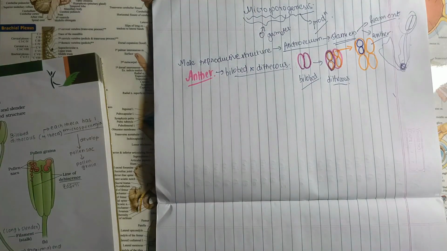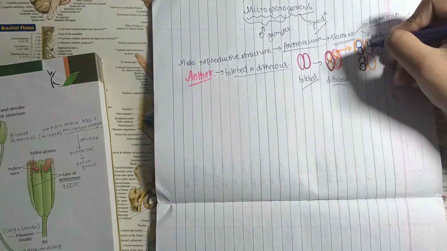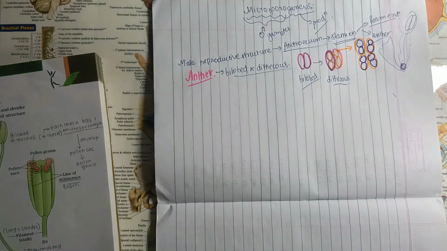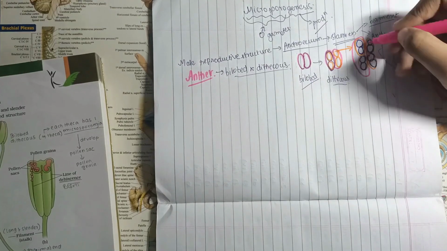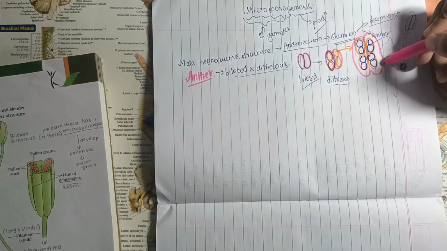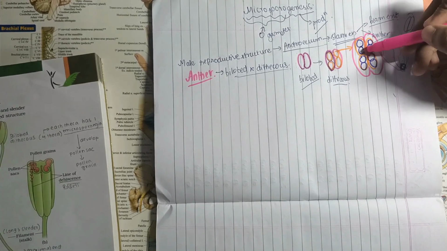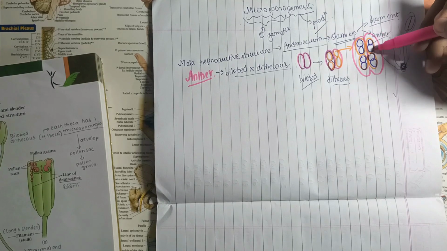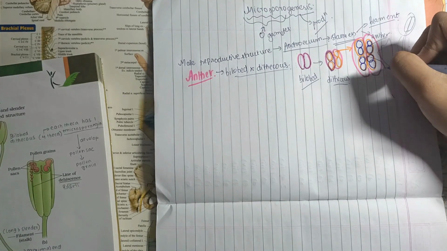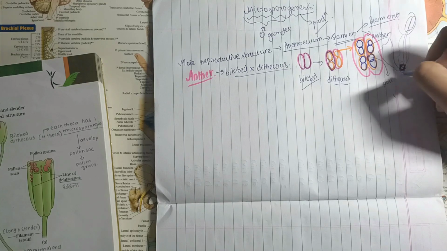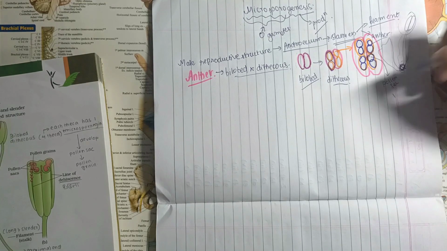It's the dithecous condition. So this is how it looks: two lobes, four theca, and inside each theca there are two microsporangia. This microsporangia develops into pollen sac later.